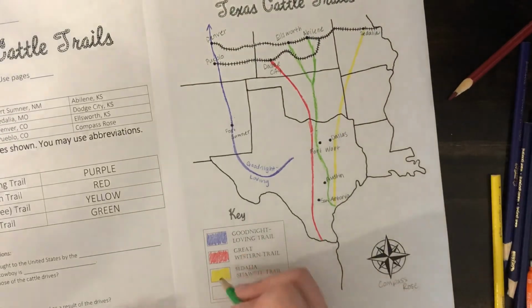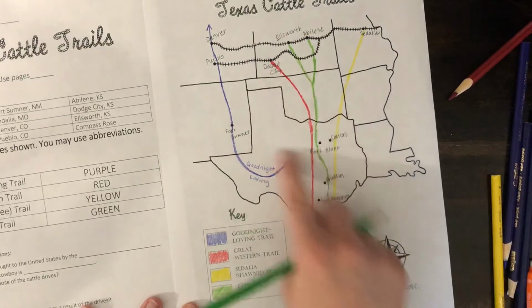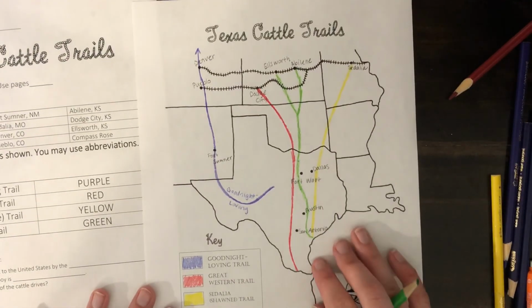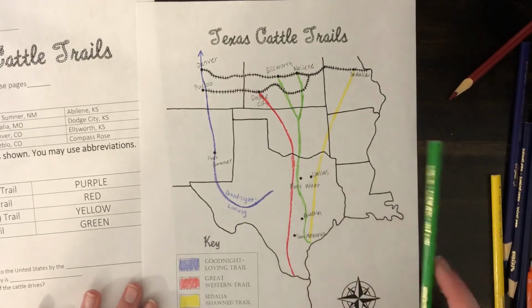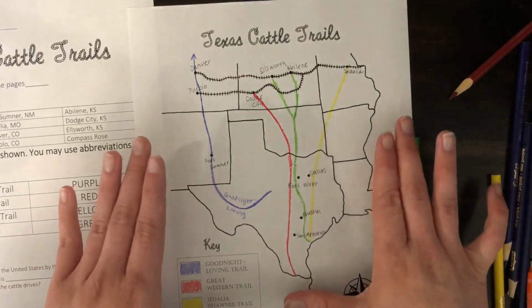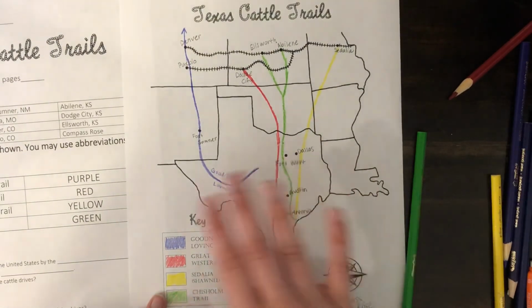So that's kind of what your map should look like, with all the towns labeled and with the trails drawn. If they do not look exactly like mine, that's okay. If they do not look exactly like the map in your book, that's okay. Just as long as they're pretty much in the same areas and that they're coded with your key and they all match like they're supposed to.